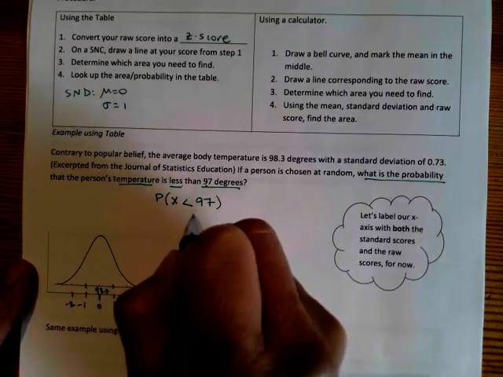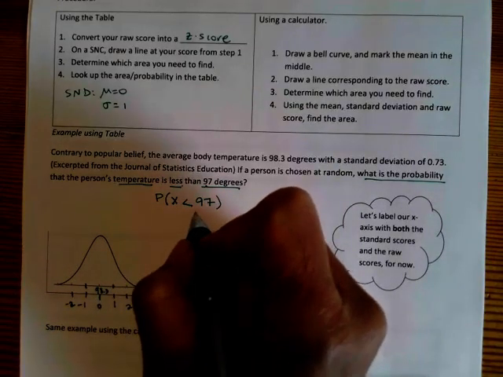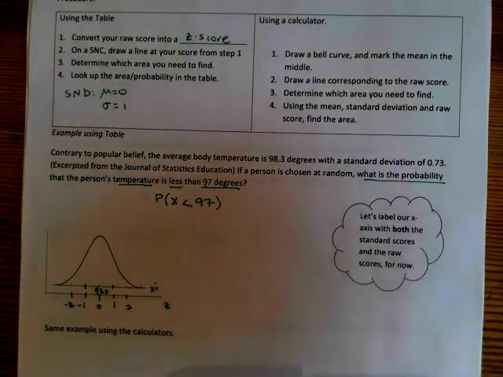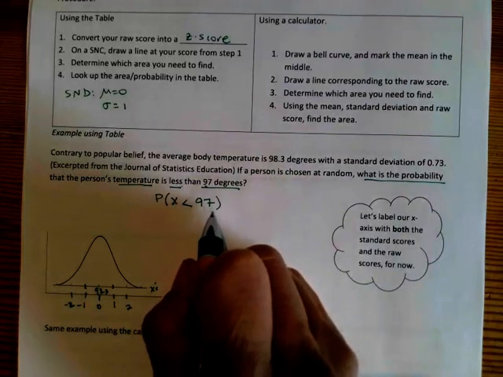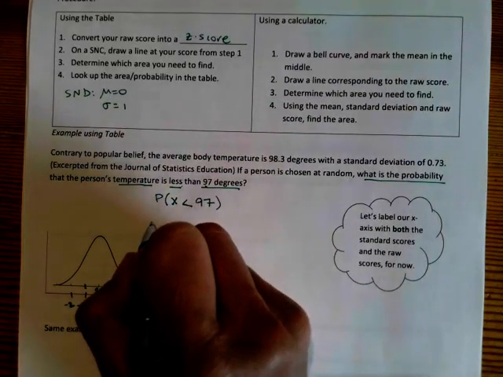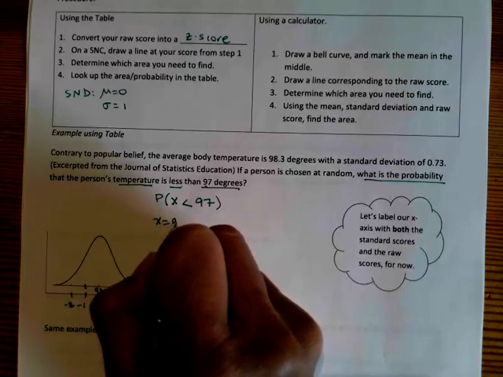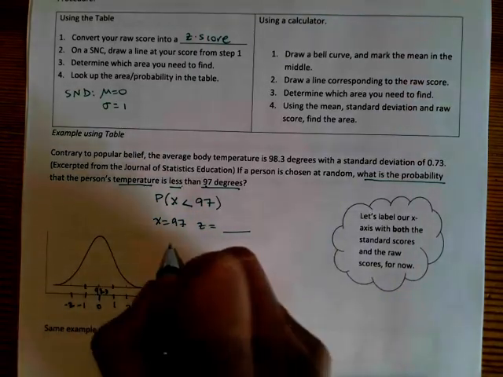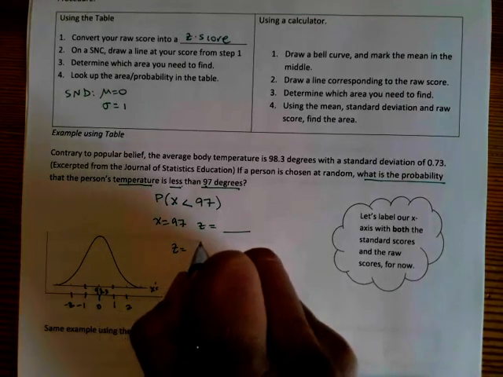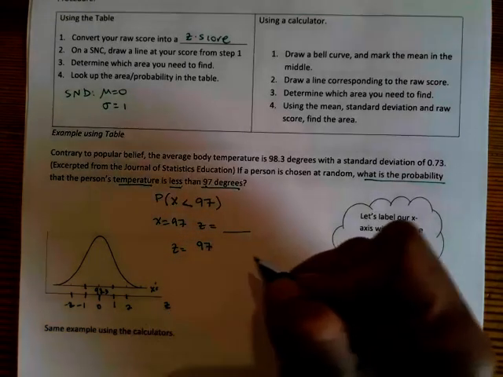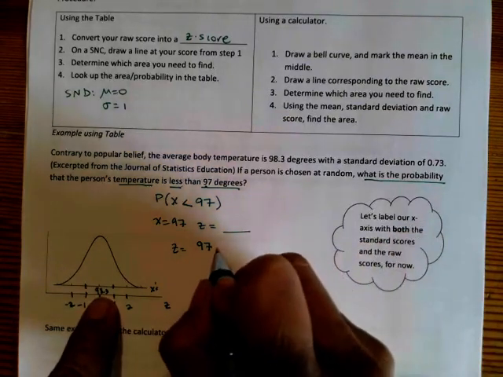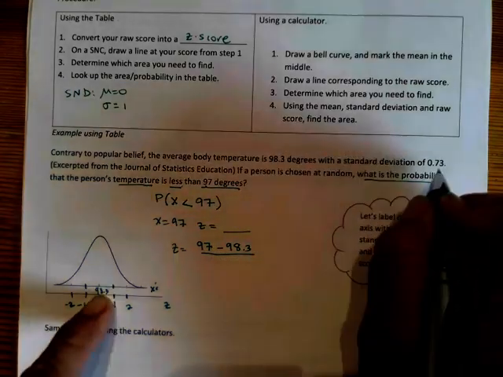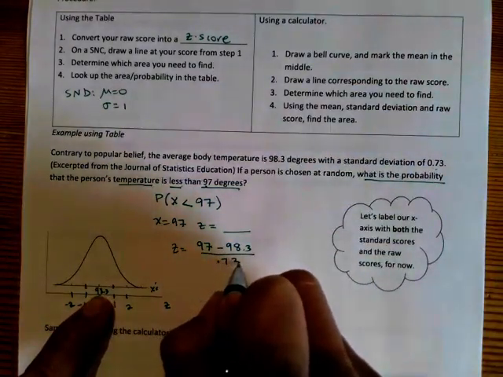Once I do that translation, I'm seeing that I'm going to be looking for an area to the left because that's how it's set up. So I need to convert now. Let's convert 97 into a z-score. So x equals 97 corresponds to a z of what value? Okay, so our formula: z equals the raw score minus the mean, the mean, 98.3, divided by the standard deviation, 0.73.